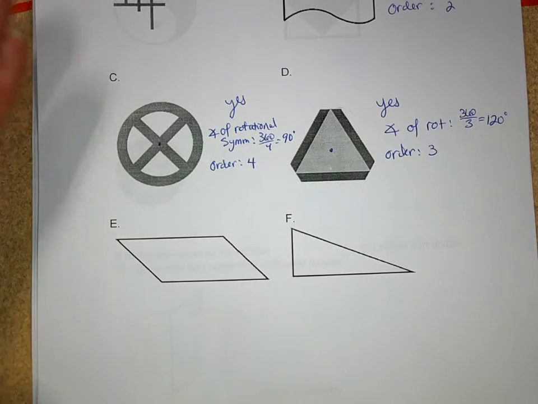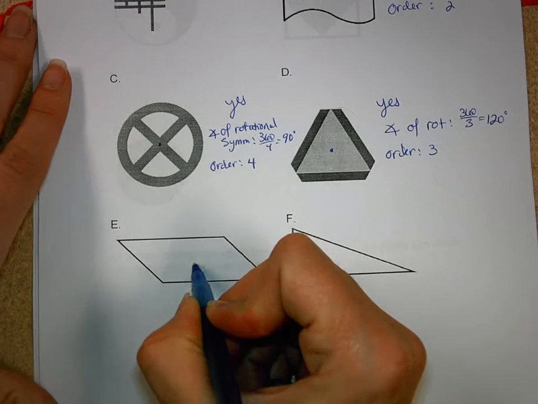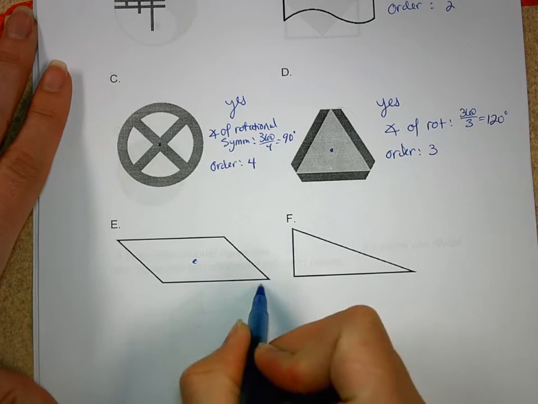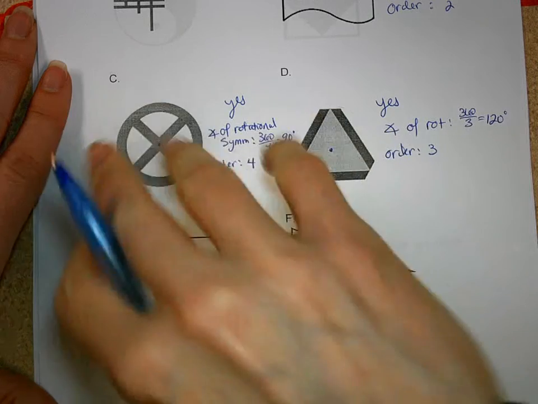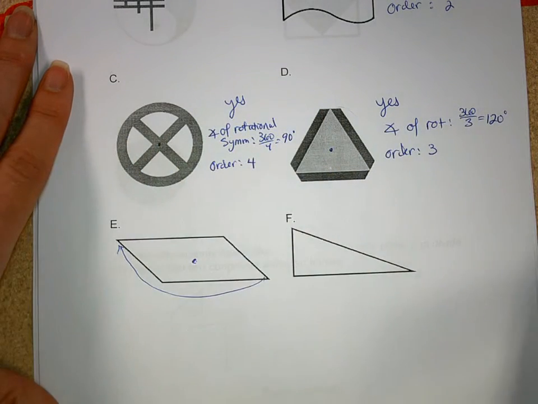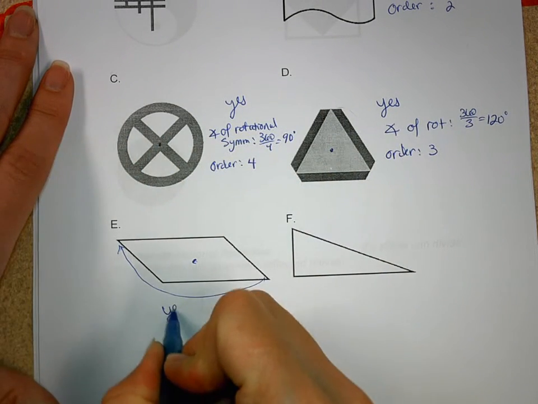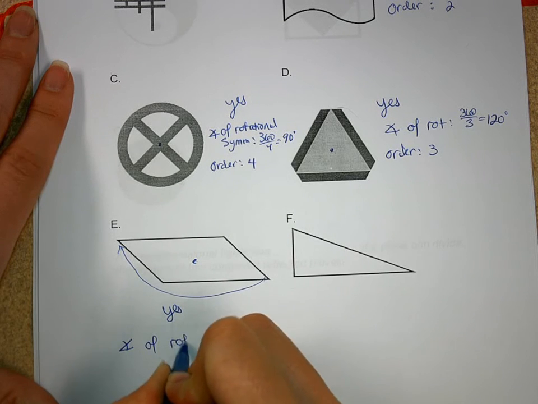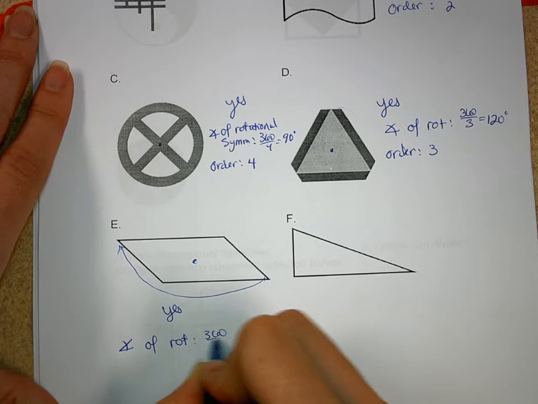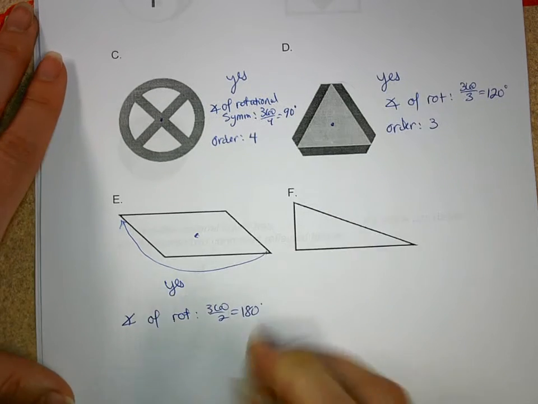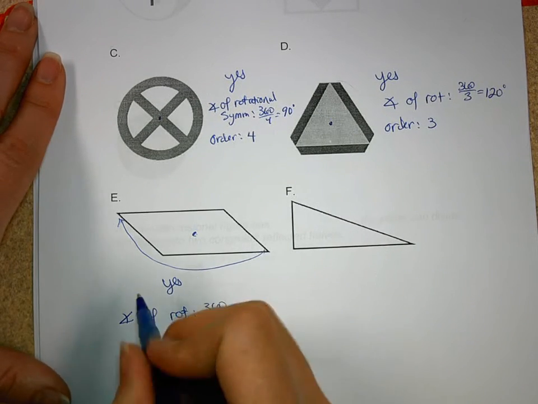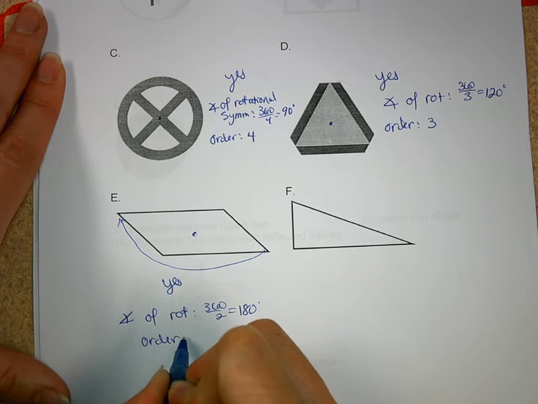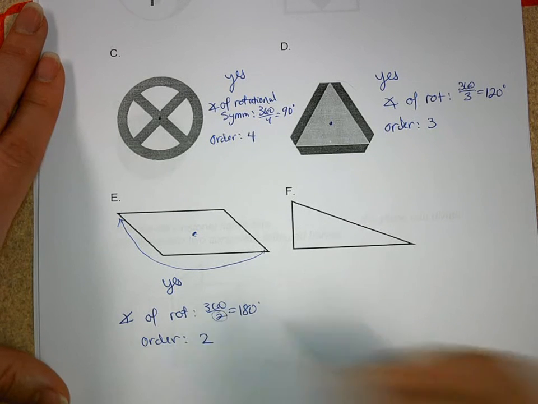Now the next one is a parallelogram. Normally we don't think of parallelograms as having symmetry because they don't have line symmetry, and this one doesn't. But if I put a spot right in the middle, I can rotate 180 degrees, and that's under 360, so it has rotational symmetry. The angle of rotation is 180 because that's 360 over 2, and my order is 2, because what did I really divide by?